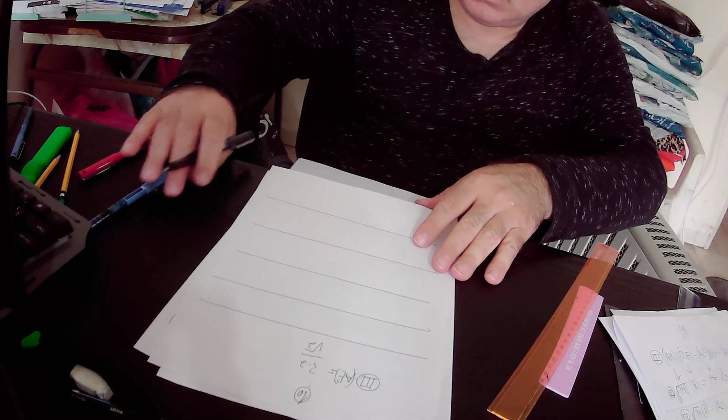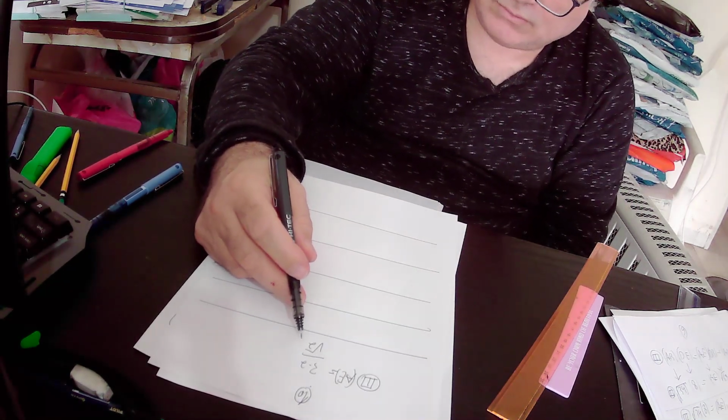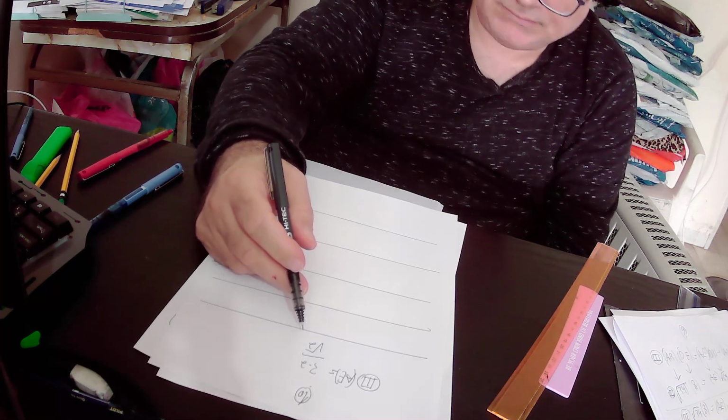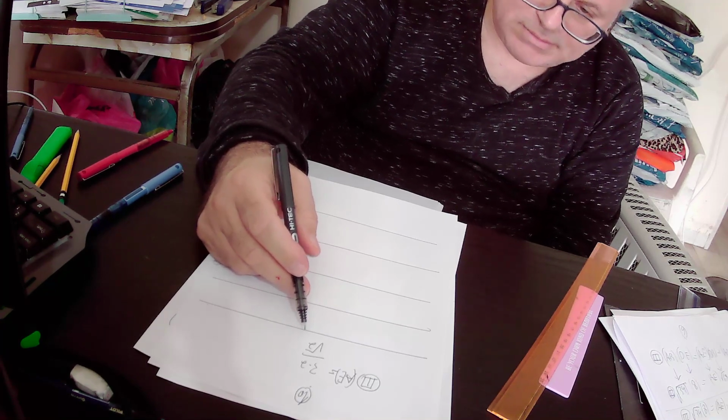So here we will multiply this expression by the square root of 2, and then we will divide it by the square root of 2, so we change nothing. Therefore this operation is allowable.